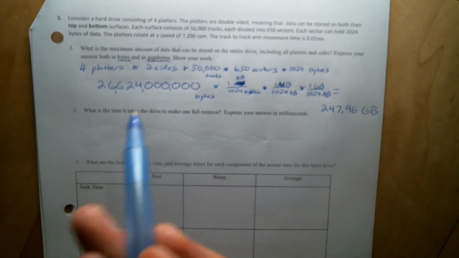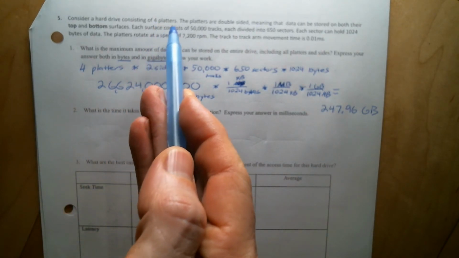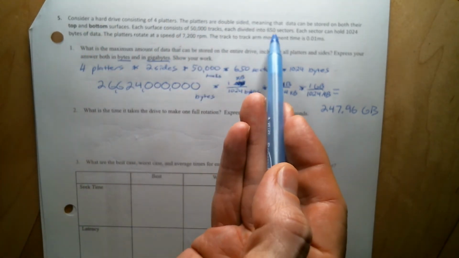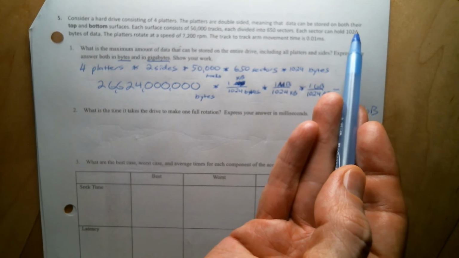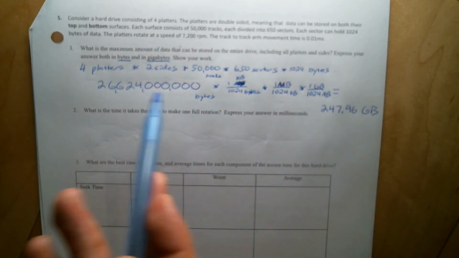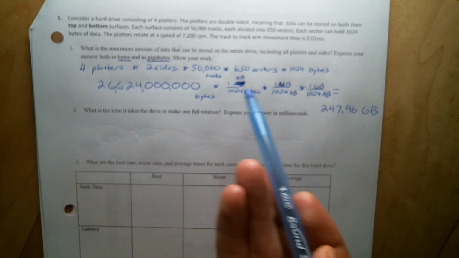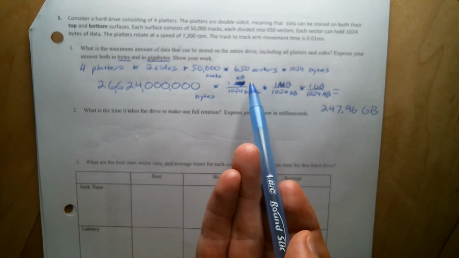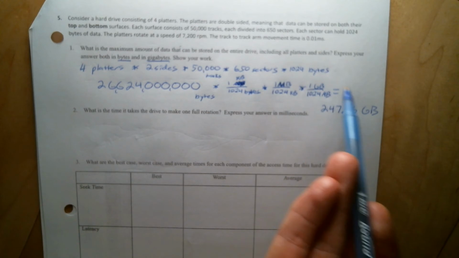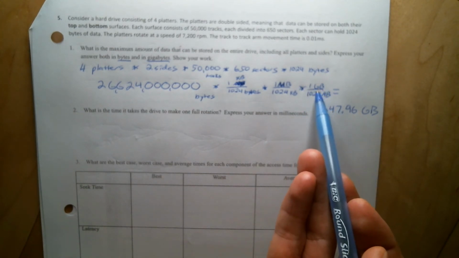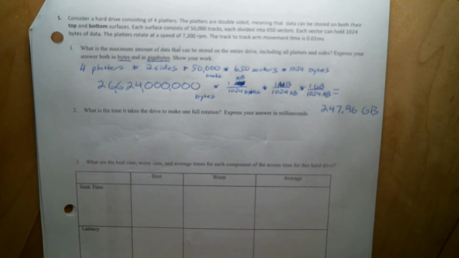But basically, you're using the information about the number of platters, whether they're dual-sided, how many tracks they have, how many sectors they have, how much data is in each sector, figuring out the total size, which is right here, and then converting it to whatever it asks you to convert it to, whether that's kilobytes, megabytes, gigabytes, or terabytes. And again, if it was terabytes, it would just be 1 terabyte is 1,024 gigabytes. And you just keep going using that scale of 1,024.